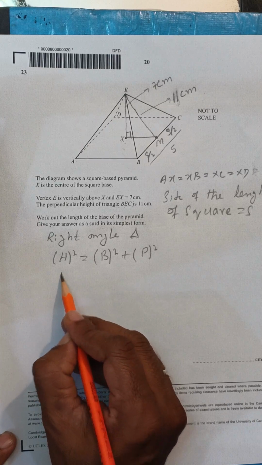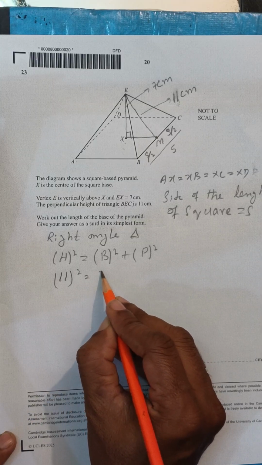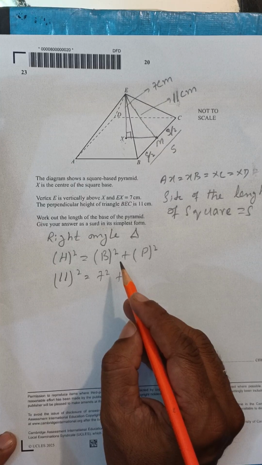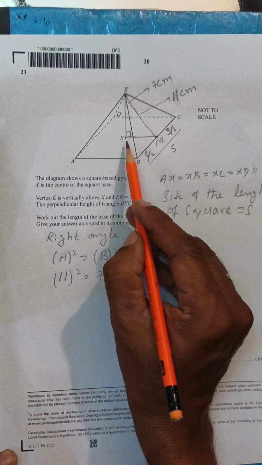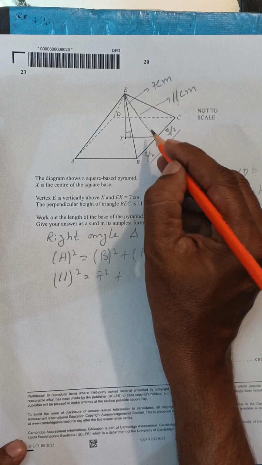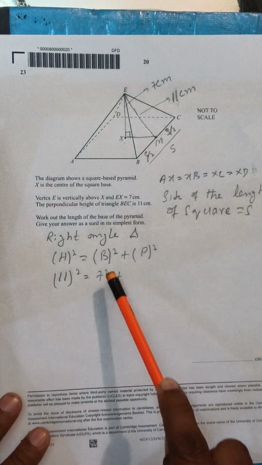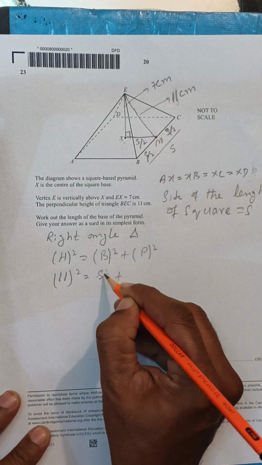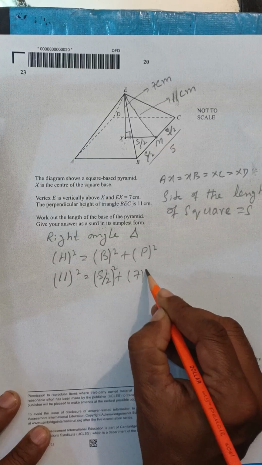So hypotenuse square is 11 square, equal to base square plus perpendicular square. The base is half of the length, so it is s over 2 squared, and this perpendicular is 7 squared.